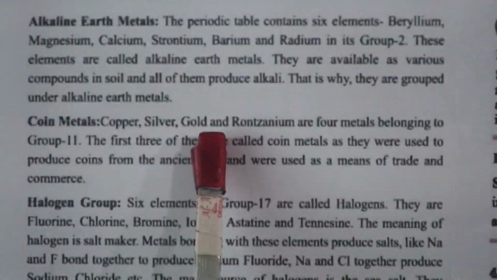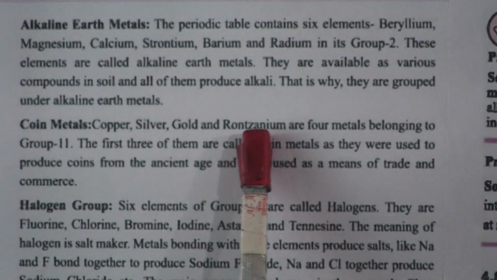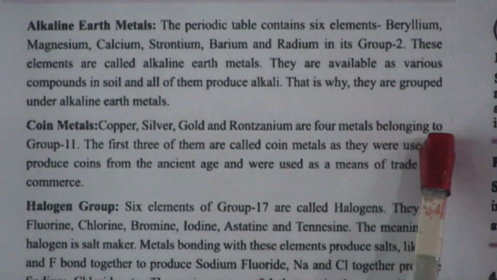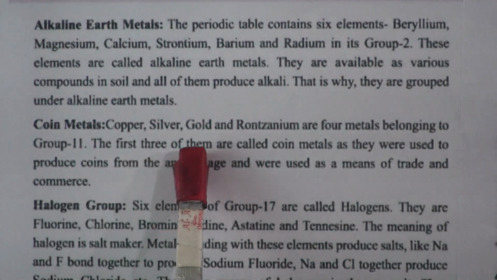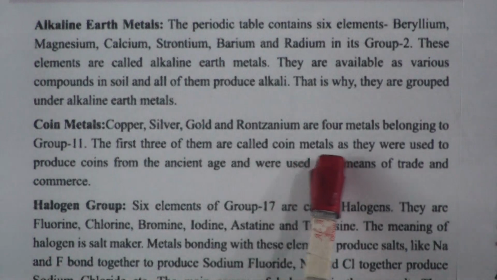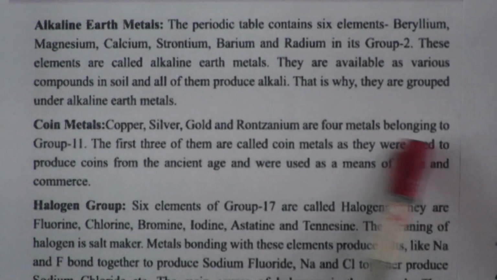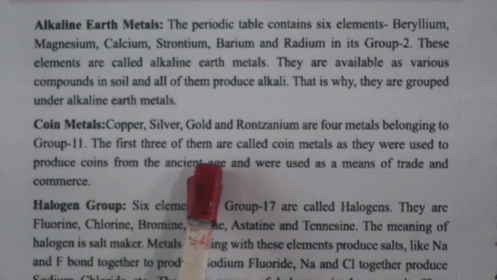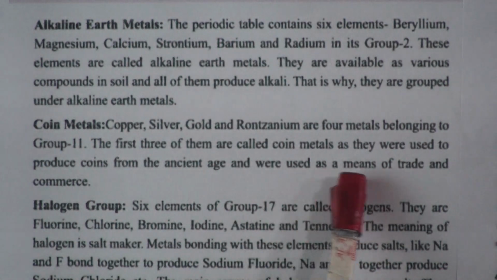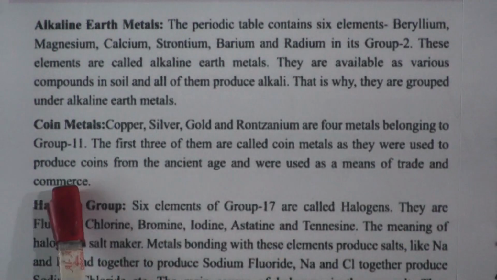Now come to the coin metals. Copper, silver, gold and roentgenium are 4 metals belonging to group 11. The first 3 of them are called coin metals as they were used to produce coins from the ancient age and were used as the means of trade and commerce.